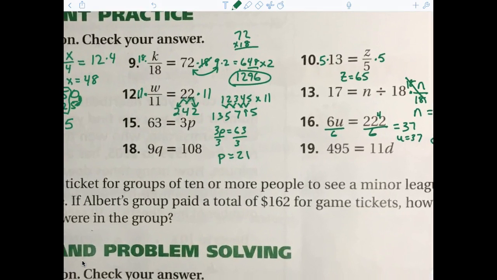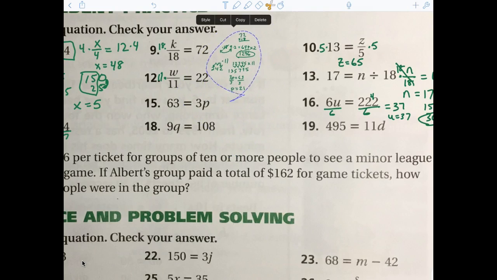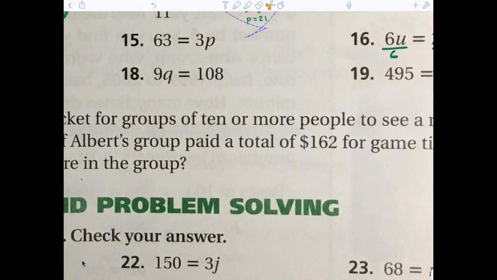Look at number 18. I want everybody to write 18 down real quick. 9Q equals 108. Now, how do I undo multiplication again? Divide. That is correct. Divide by 9. Now, again, the mental math for division, make sure you're paying attention.